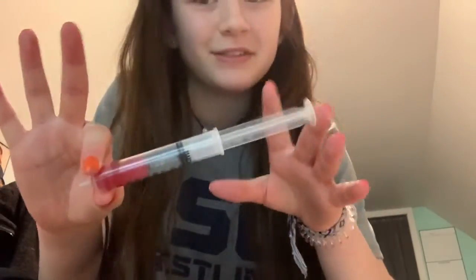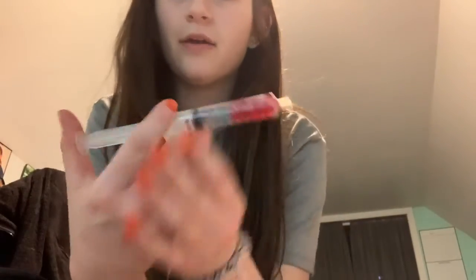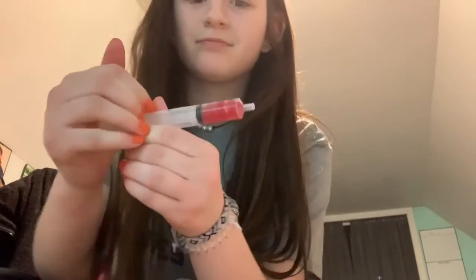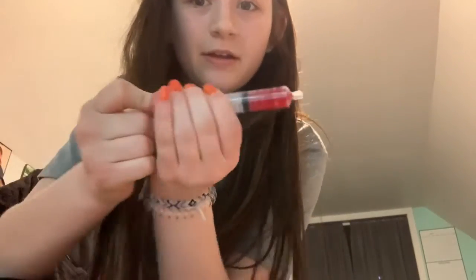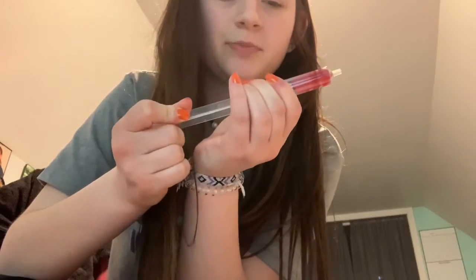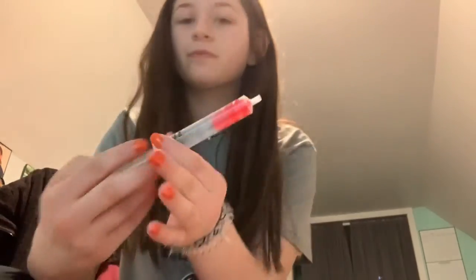Okay, so the first law that I'm going to be showing is Boyle's law, and it explains that when the pressure increases, the volume will decrease. So here I have the syringes that you take medicine in, and then I have these gummies, and I put them inside, and when I push on it, the gummies become smaller, and then when you pull it out, they expand to their natural size.